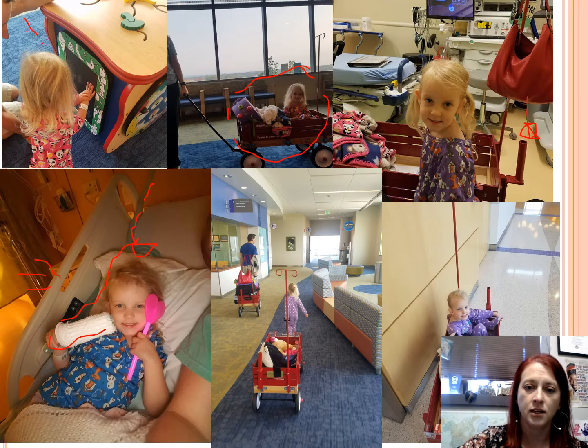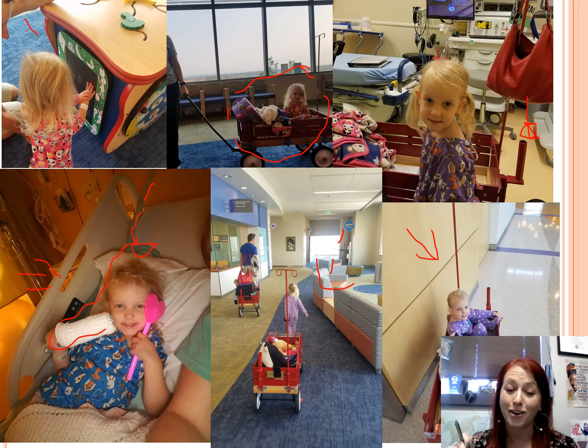And then these ones here and here are wagon rides. Kids love wagon rides. We have them all over the healthcare facilities and pediatrics. Pretty much every peds hospital that I've ever worked in has wagons. Kids love wagon rides. It's great for carrying all their stuff around.